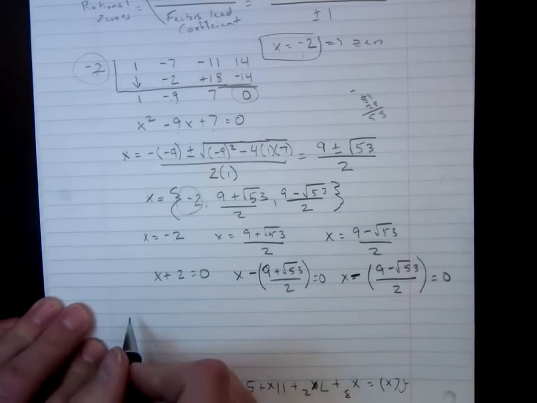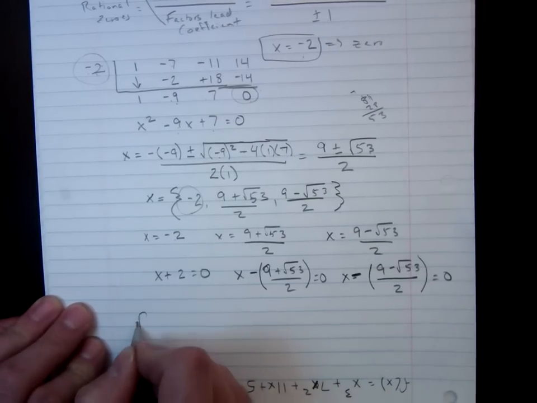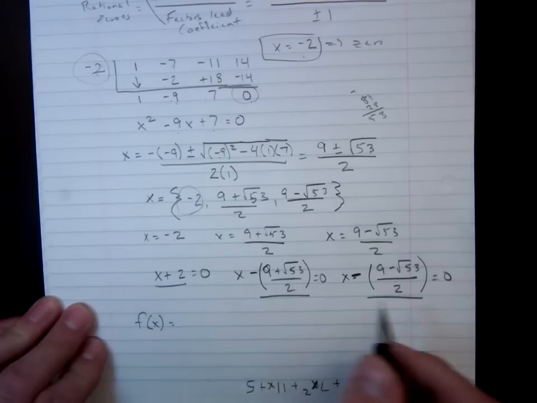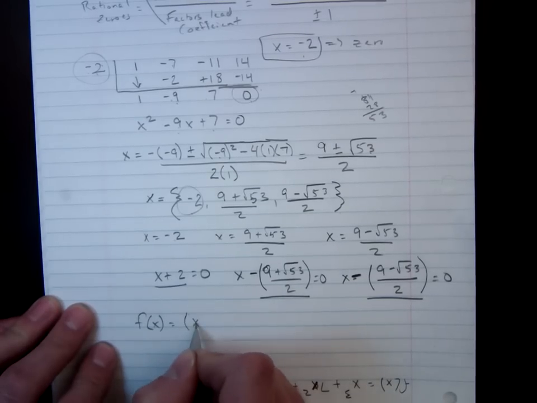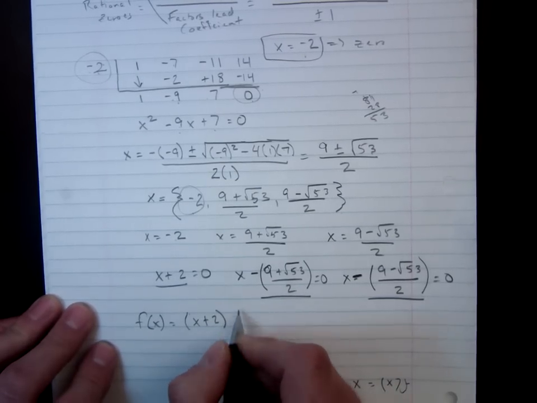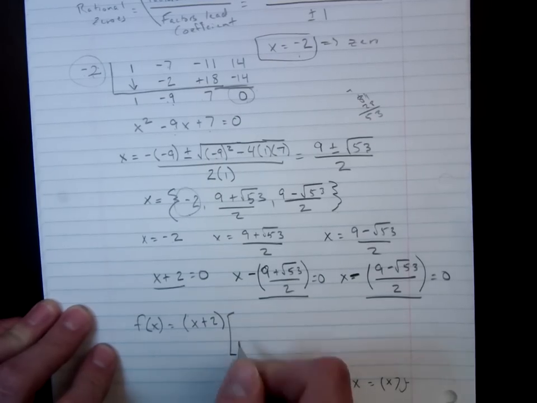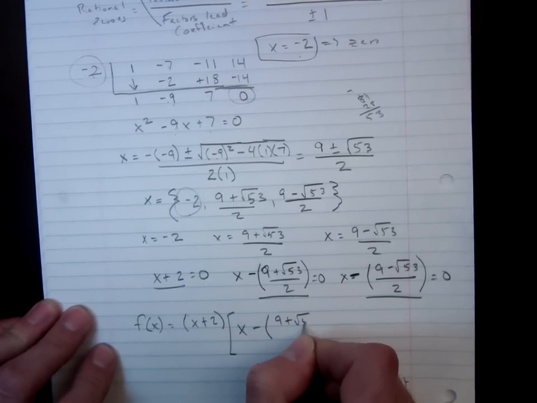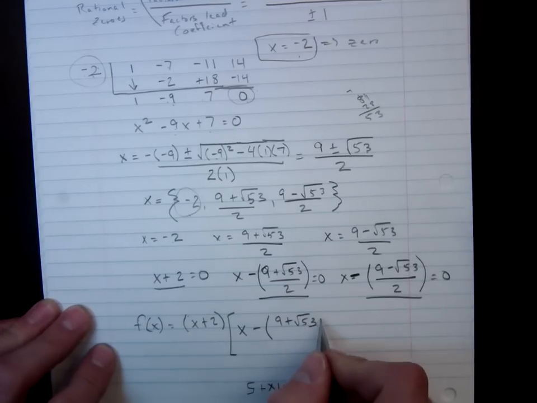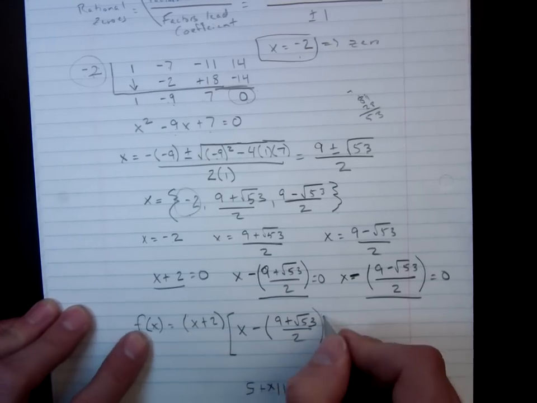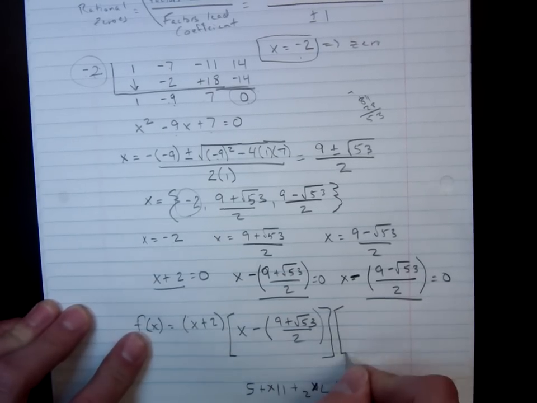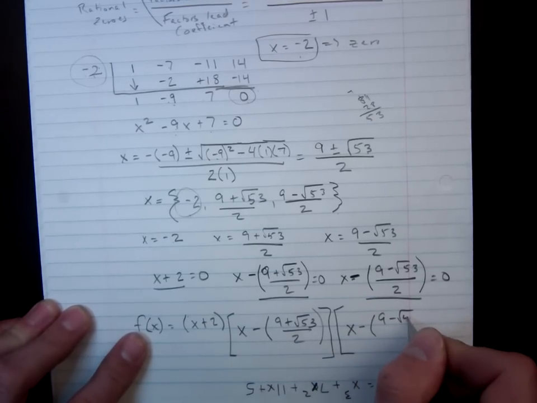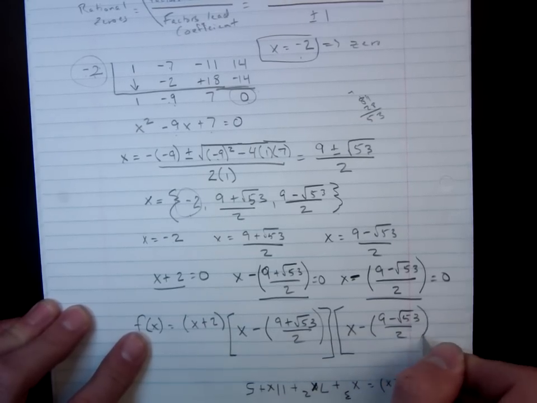So we can end up writing that f of x is in fact a product of all of its factors. So I can write x plus 2 times x minus 9 plus the square root of 53 all over 2 times x minus 9 minus the square root of 53 all over 2.